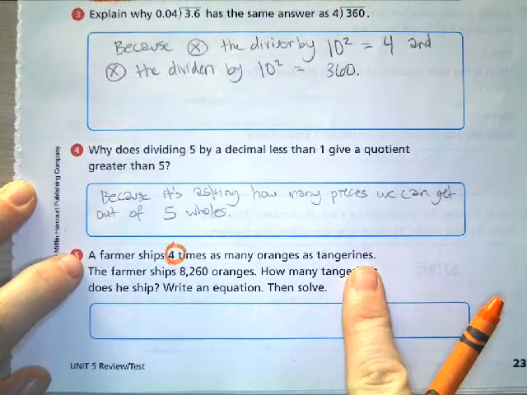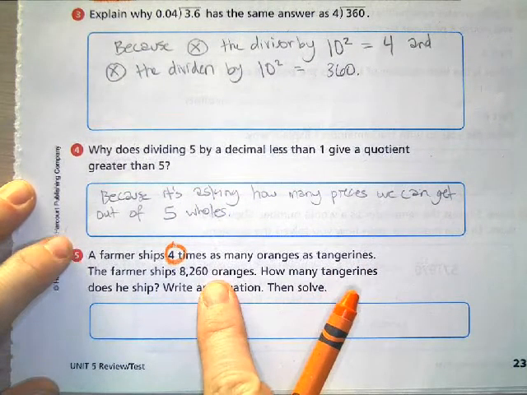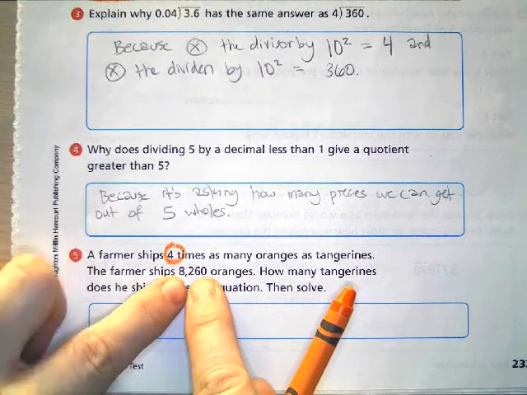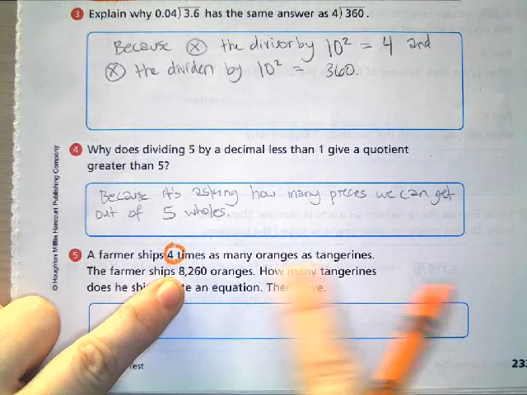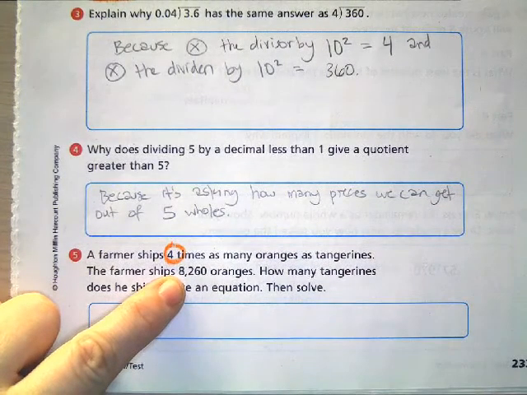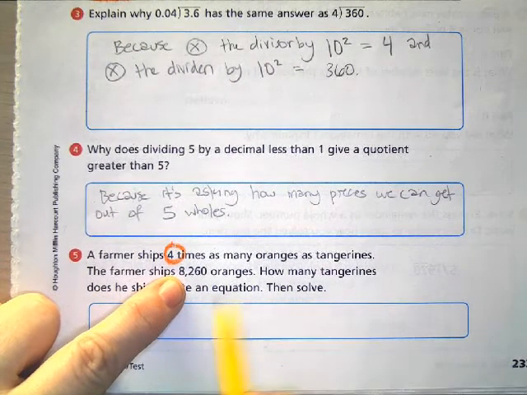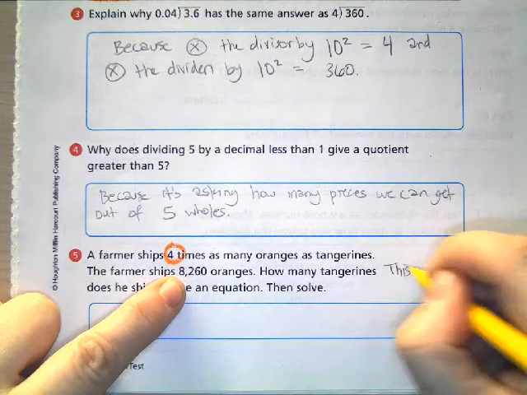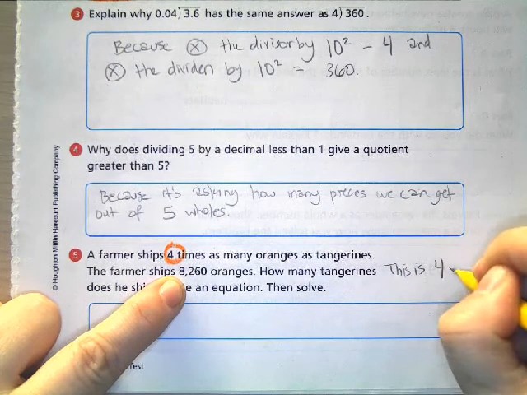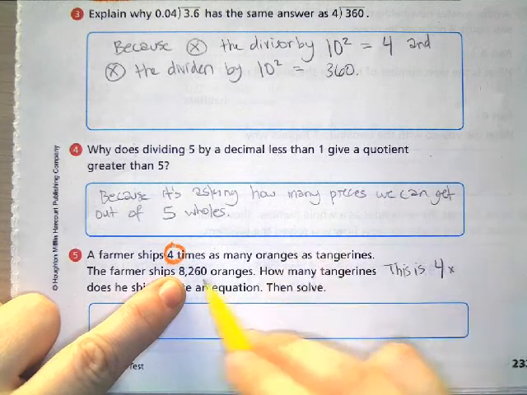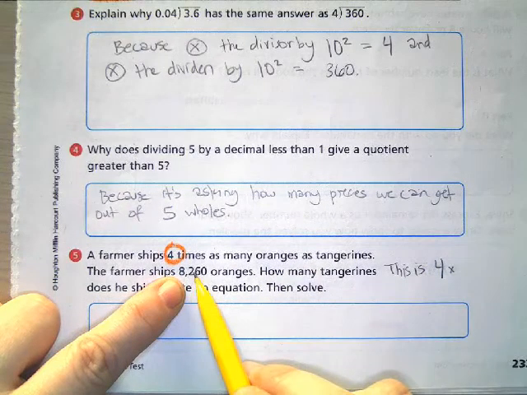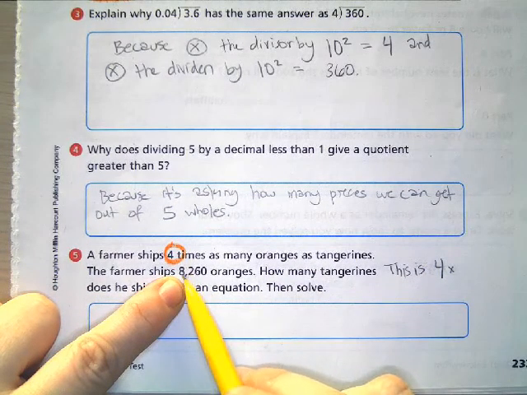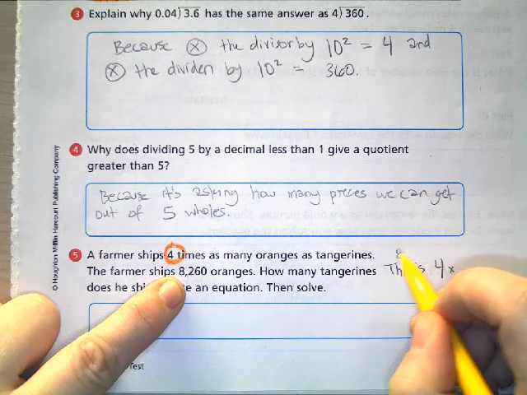So the farmer ships 4 times as many oranges as tangerines. And here's the oranges. So it means this is 4 times the number we're looking for. So when you say this is 4 times, we're going to write this is 4 times the number of oranges.